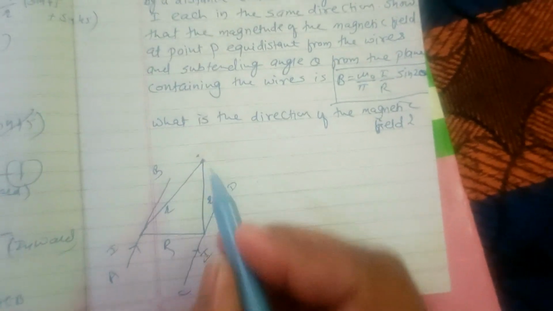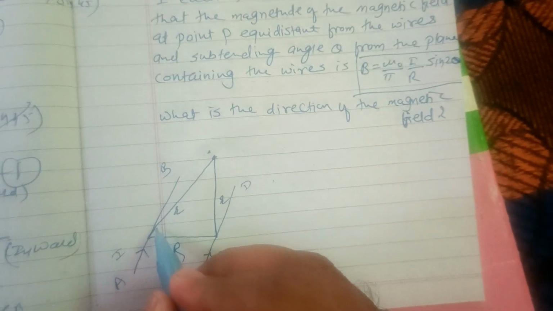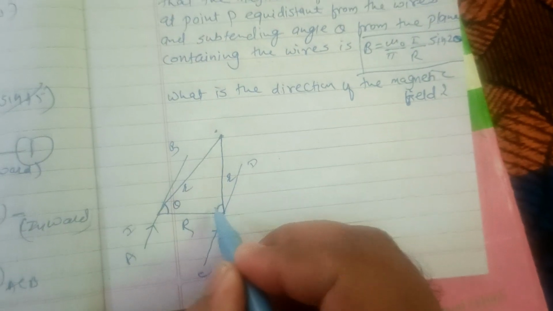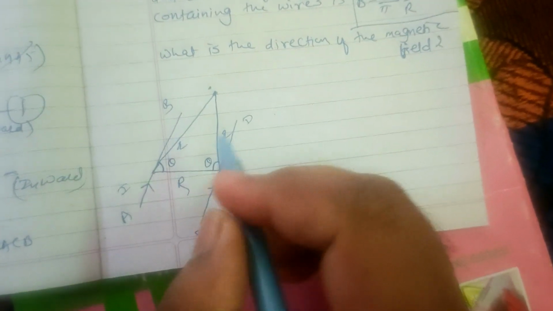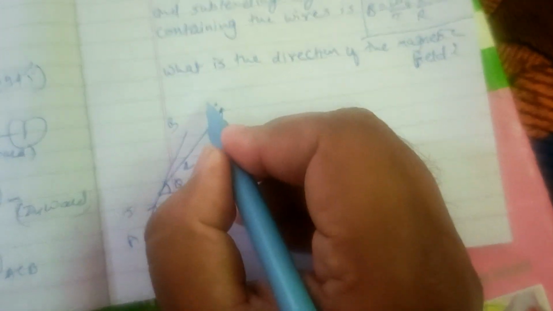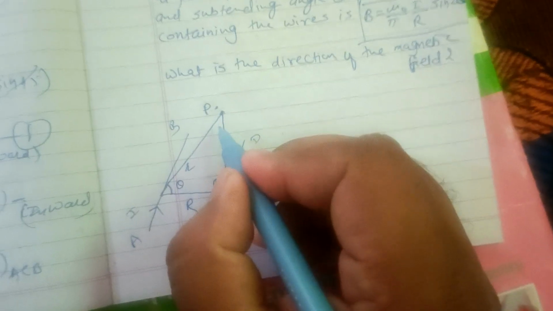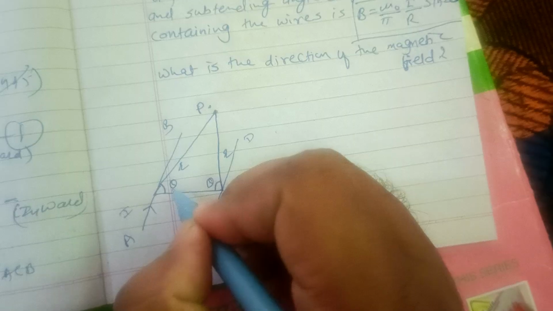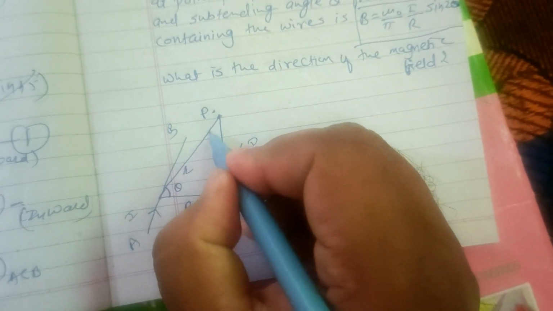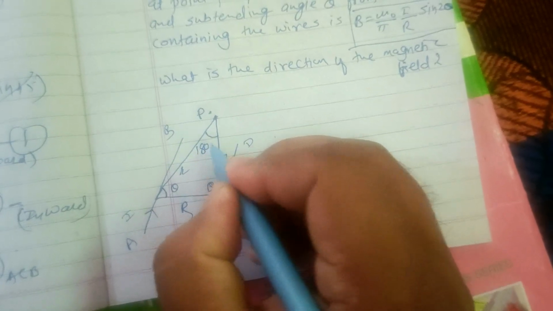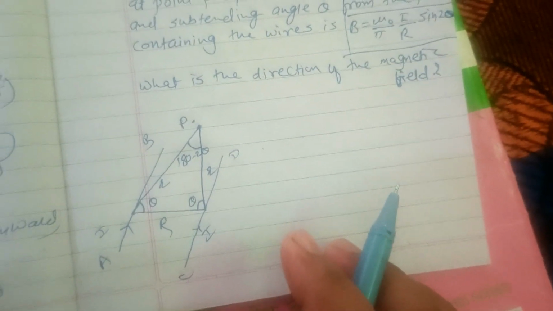So here we have to find the magnitude. Here it is given that the angle is theta. So there also the angle is theta, subtended angle theta. So if this is theta, then the angle between these two, this is point P, keep in mind. The three angles of the triangle add up to 180, so theta plus theta is 2 theta. So this angle is 180 minus 2 theta. So we have to find the magnetic field.